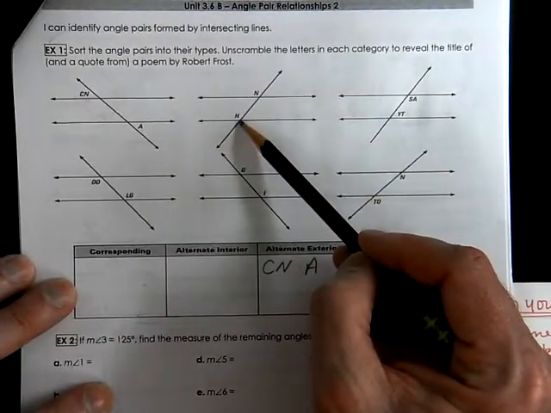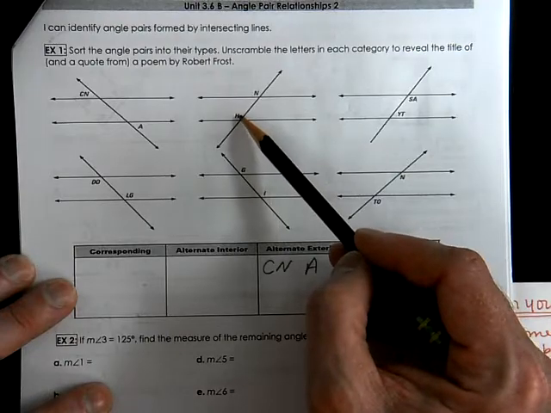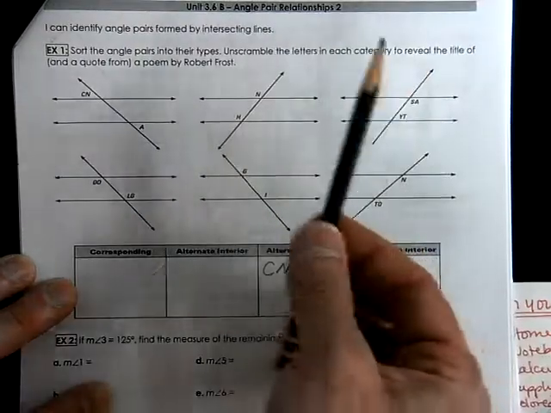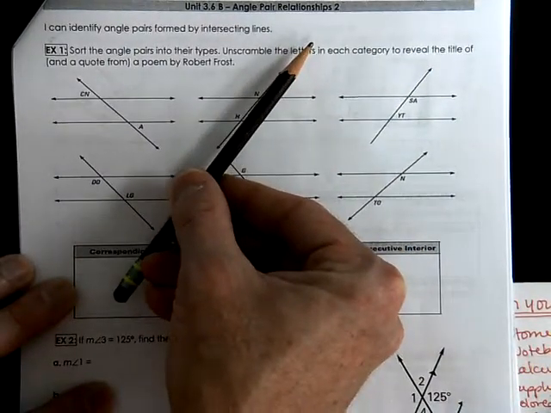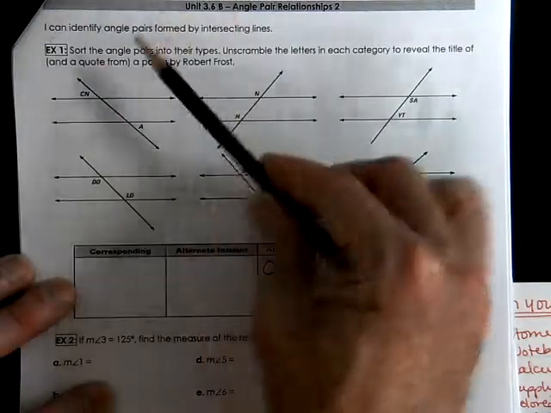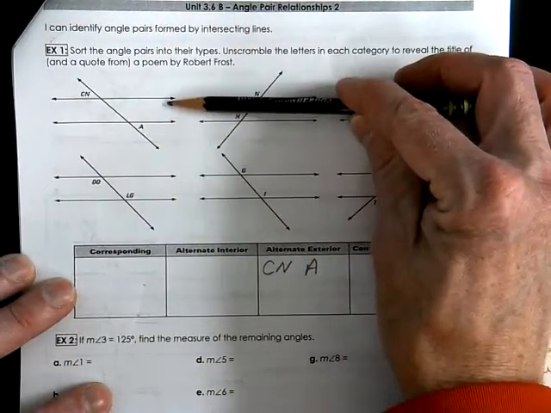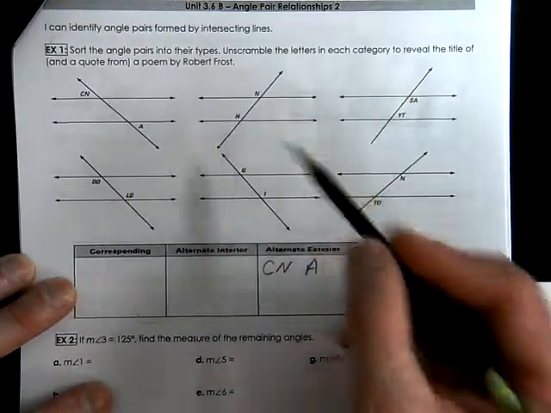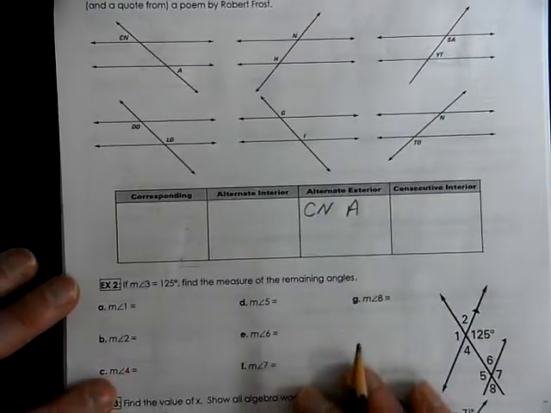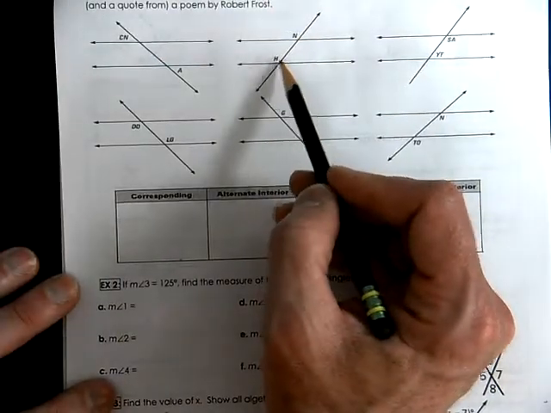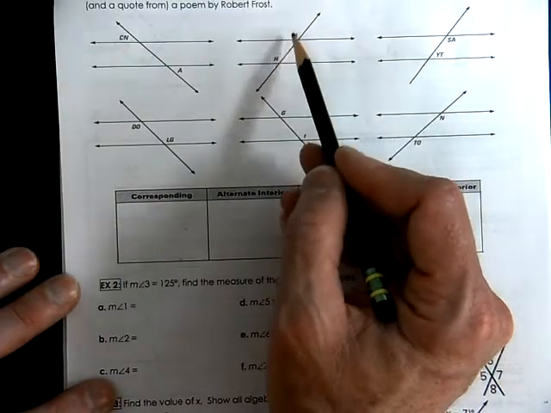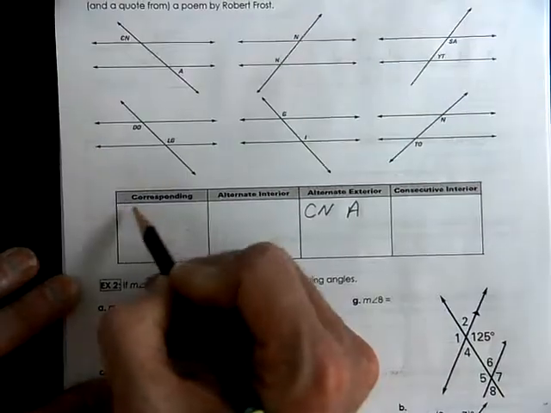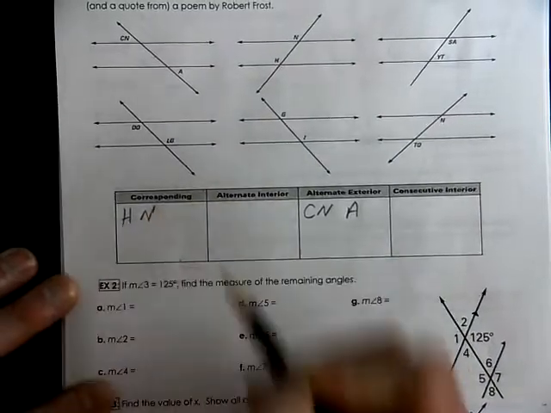Looking at our middle figure here, middle top, we notice that the H and the N are both on the same side of the transversal, both on top of their line. So they're living in corresponding positions. So these are corresponding angles. If these were houses on the corner of a street, they would be living in corresponding houses. So corresponding would be H and N.